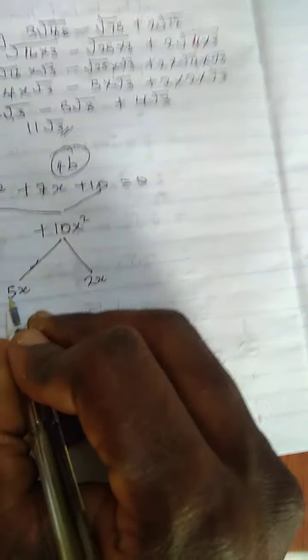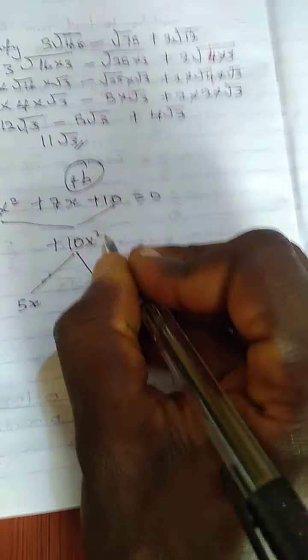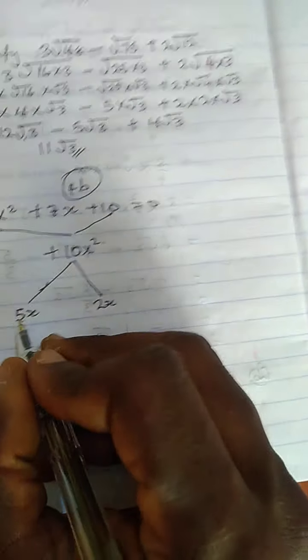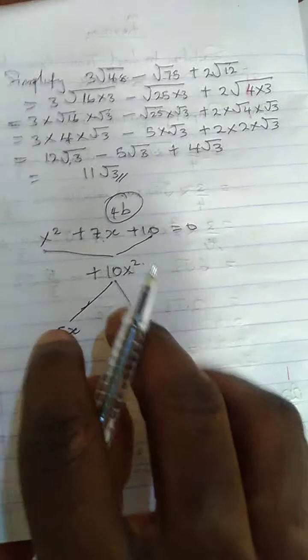When you multiply 5x and 2x, it gives us 10x squared, and when you add them together, you have 7x. So these numbers satisfy this equation.